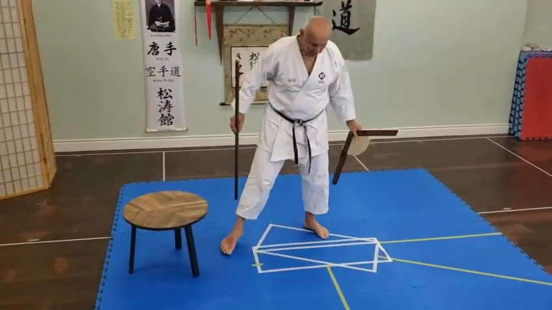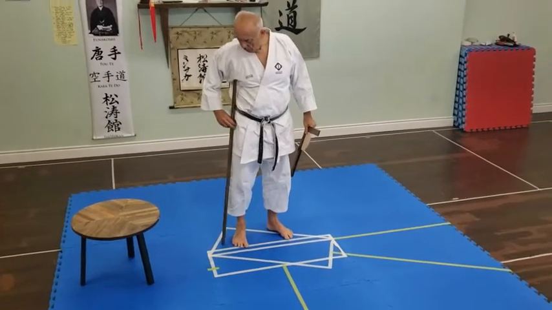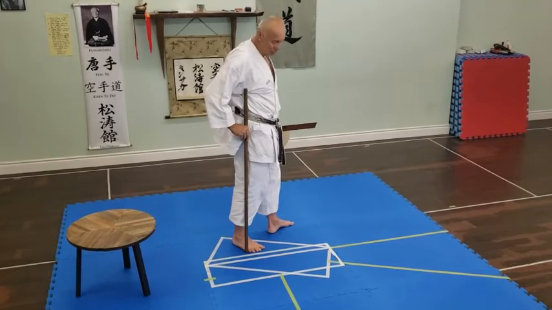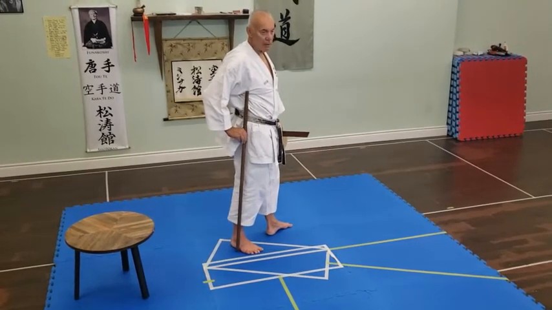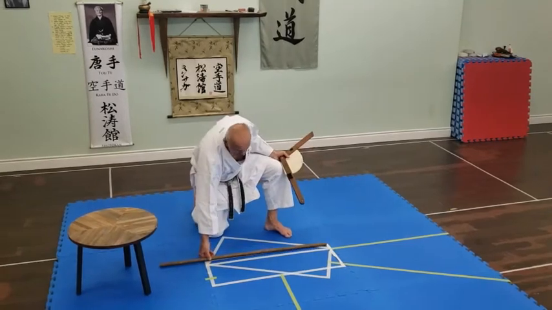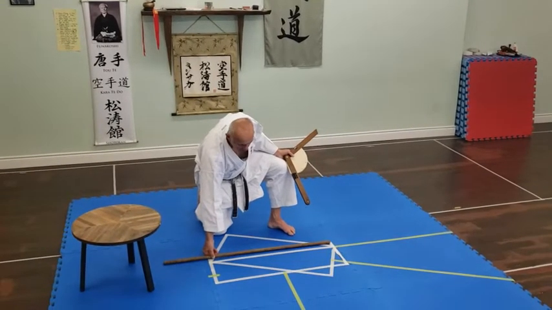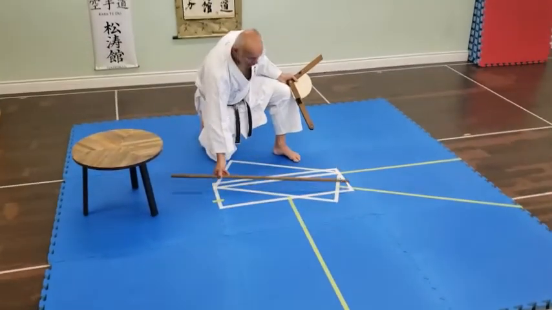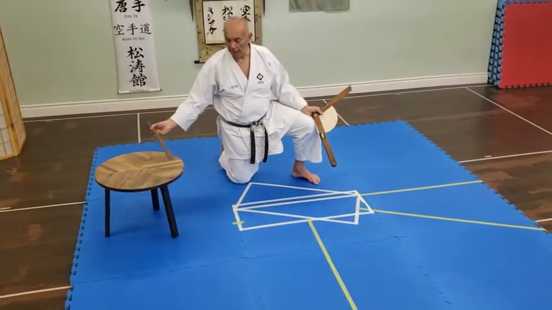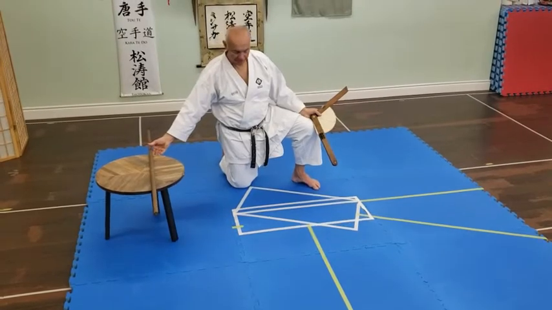Leg length has been determined from the greater trochanter, which is a protrusion in the femur. The length of the leg is easily established. On the basis of that, this diagram on the floor has been established. This diagram here is exactly the length of one leg, and it's my leg.